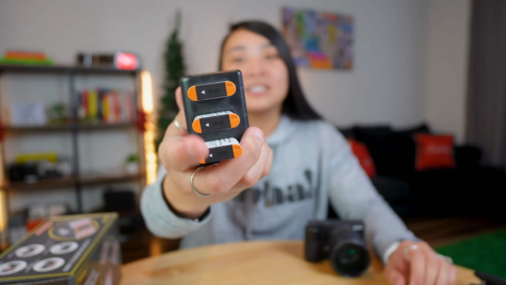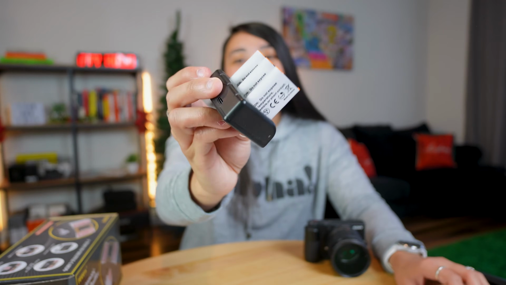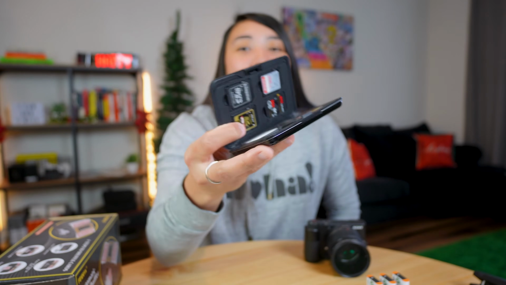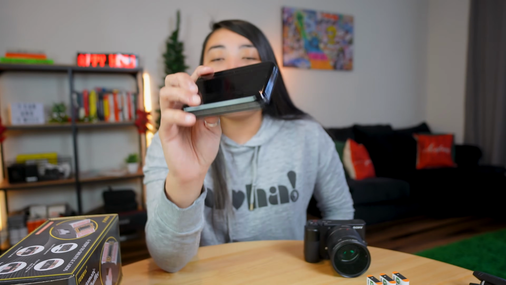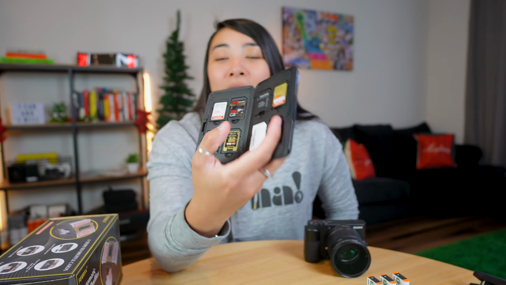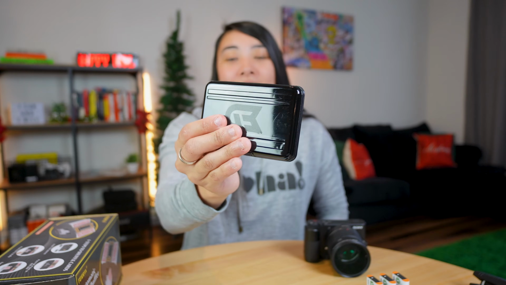Now, another thing I have is a ton of extra batteries because my camera always dies and I like to shoot a lot of video. So I have these 3 extra batteries here. SD cards. SD cards is a huge thing. I fill them up so fast. I'm always using 4K, so that means even bigger files and even more storage. So having SD cards and a nice SD card case is a must for me.